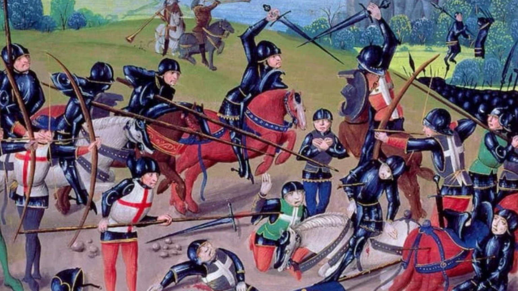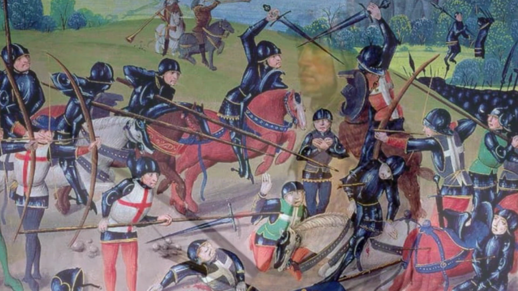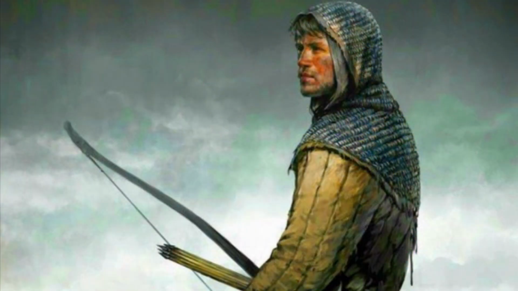The reason that the English were so successful in this early phase of the war is due to military innovations that they benefited from. The English had spent many years under the reign of Edward Longshanks battling in Wales and battling in Scotland. So they were fighting Celtic peoples with a Celtic way of war. Well, the Welsh generally preferred to fight at range.